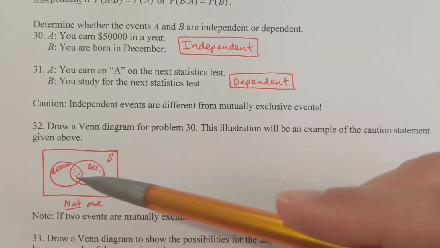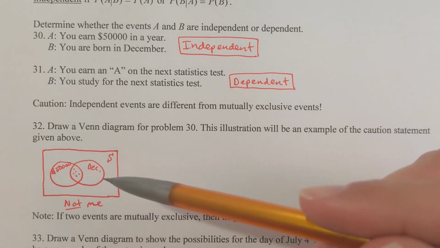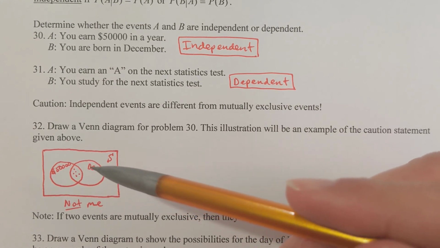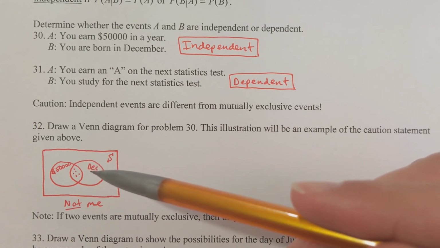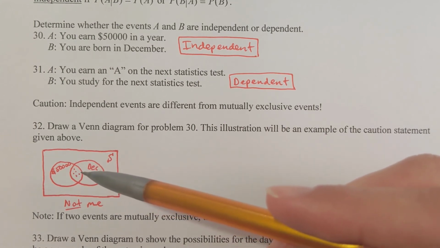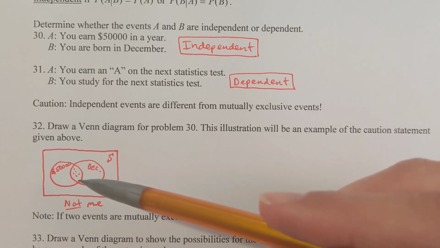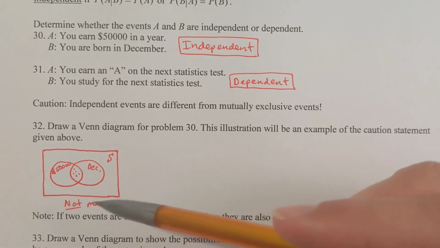Anyone that earns $50,000 in a year is going to be in event A, and anyone that's born in December is going to be in event B. Now there would be people in the overlap, right? In other words, there are people in the world who earn $50,000 in a year and are also born in December. Because these two events can occur at the same time, that makes them not mutually exclusive.